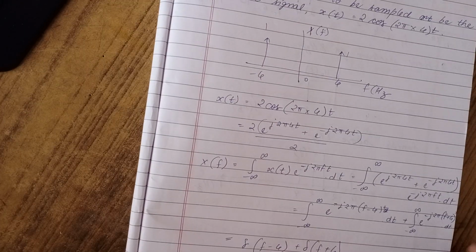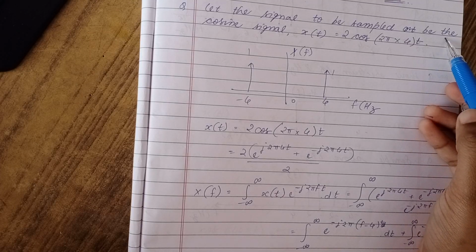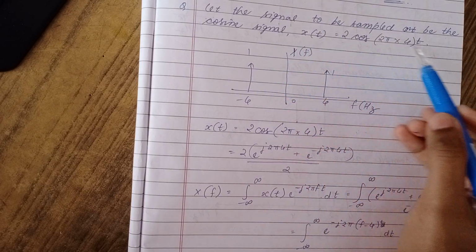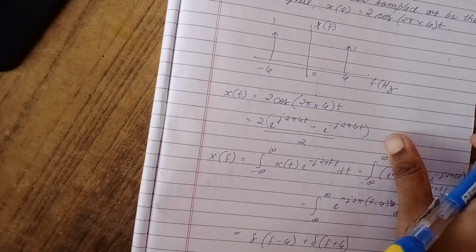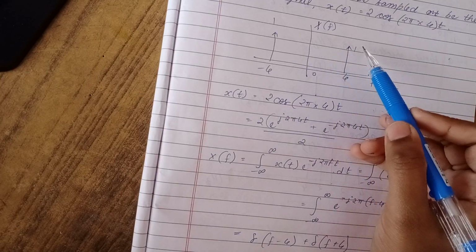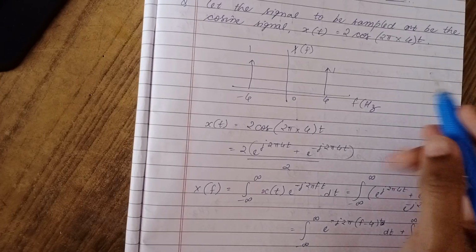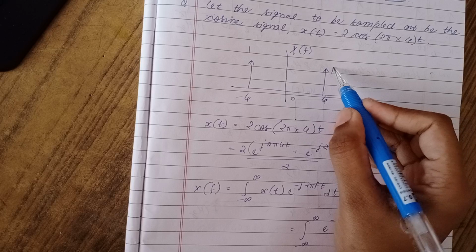Now the next question. Let the signal to be sampled be the cosine signal x of t equal to 2 cos 2 pi into 4t. Now they have said that this is the signal to be sampled. So from the impulse we know that this is present at 4 and this is present at minus 4 with a magnitude of 1.